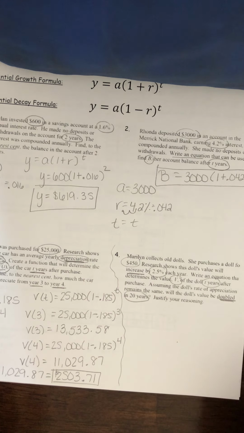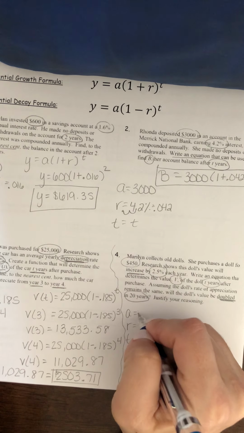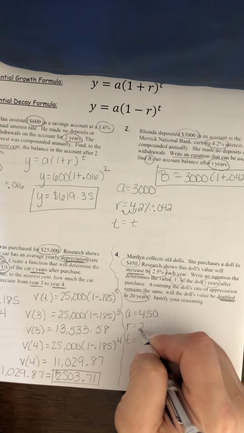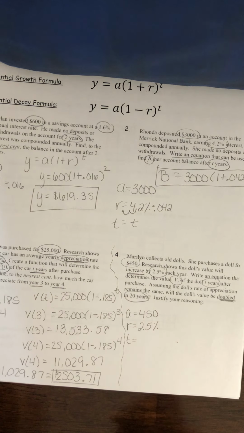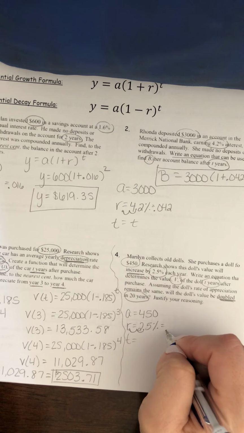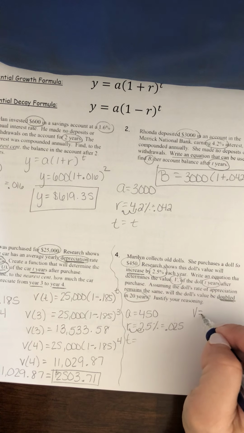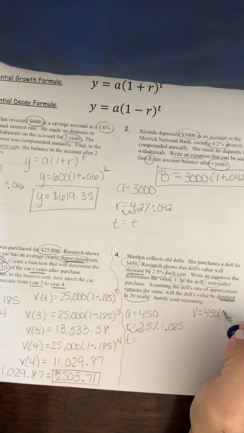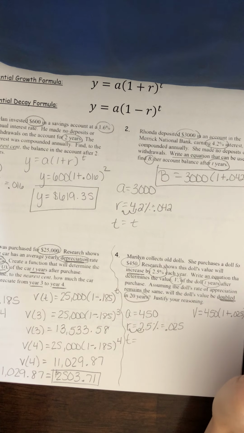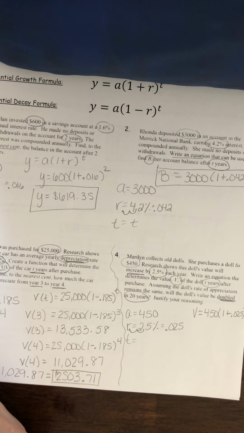So first, again, they want us to write our equation. So A, R, and T. We're starting with $450. Our rate is 2.5%. So I'm going to move my decimal over 2 times. So 0.025. And I'm going to leave T blank for right now. So I'm going to write my equation. V equals 450, 1 plus, because we are increasing this time, 0.025, and we're just raising it to the T, because it just said write the equation for T years.